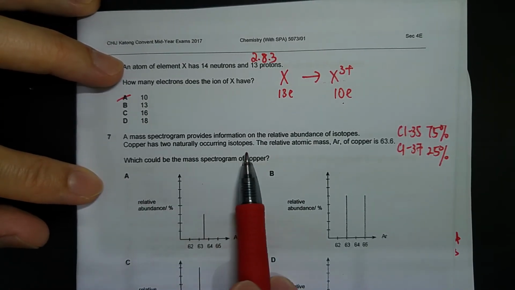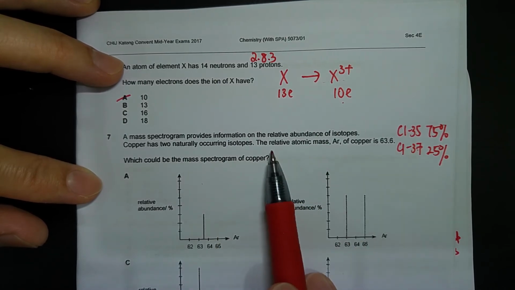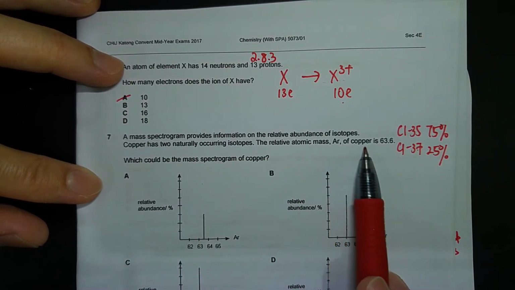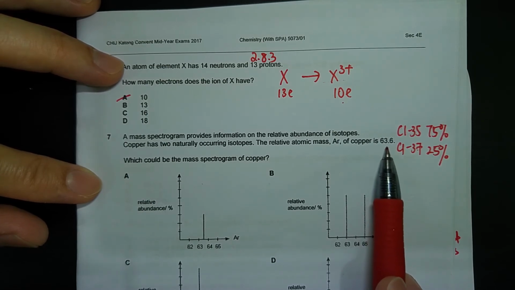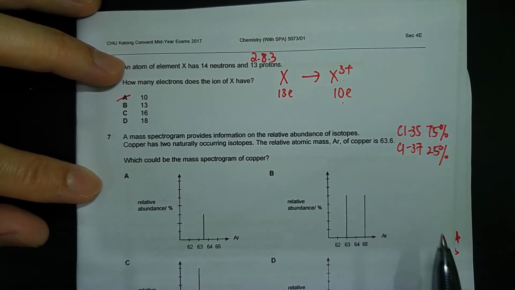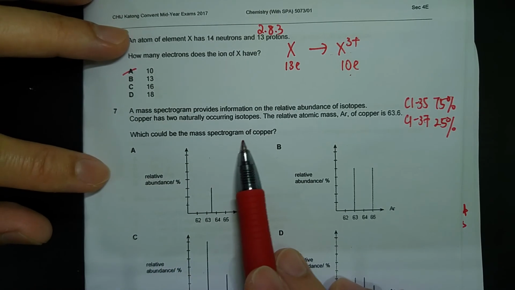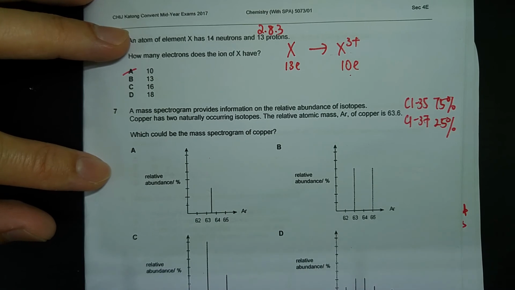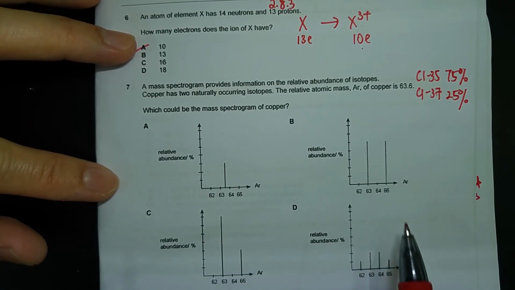Copper has 2 naturally occurring isotopes, same as chlorine. The relative atomic mass Ar of copper is 63.6. So this is a weighted average of the abundances. Which could be the mass spectrogram of copper? Now this one definitely is wrong because there is only 1 isotope.